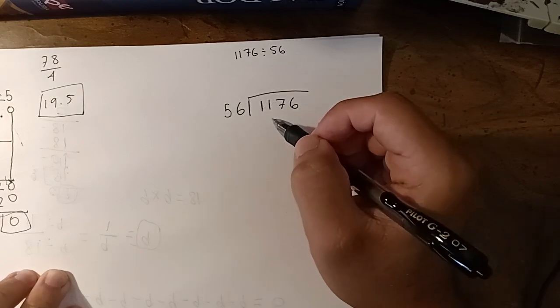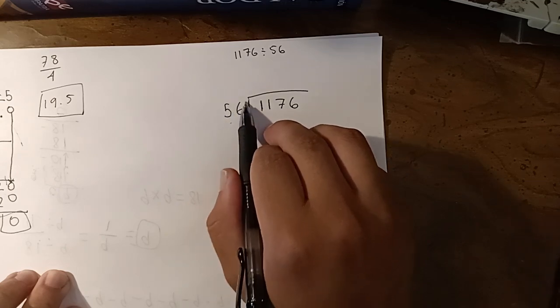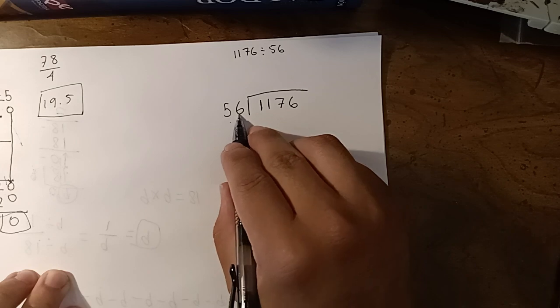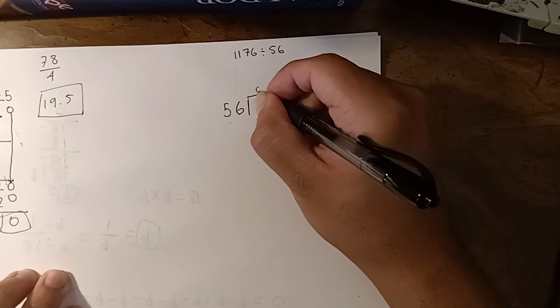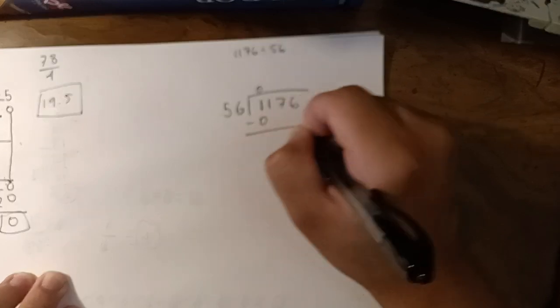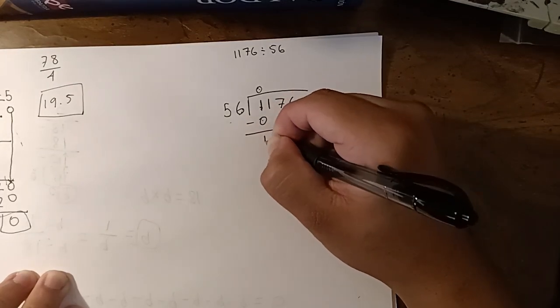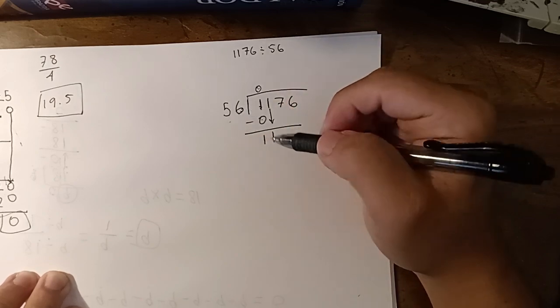So let's work on that. We're gonna look at this number as an entire thing, right? So we're gonna look at how many times can 56 fit into 1. It can't really fit into 1 any time, so we're gonna write 0, multiply it. This times this is just 0. 1 minus 0 is just 1. Bring down the 1. How many times can 56 fit into 11?